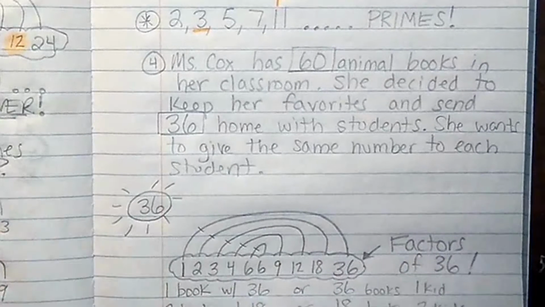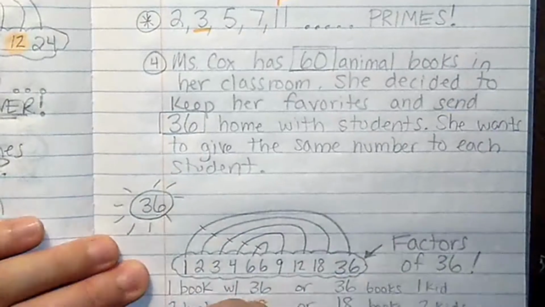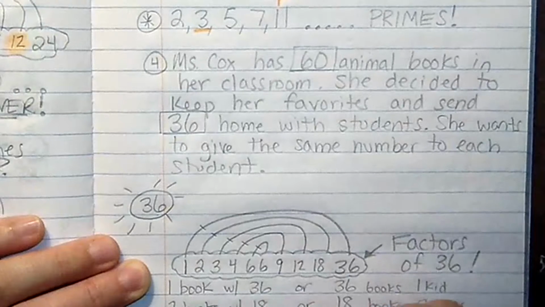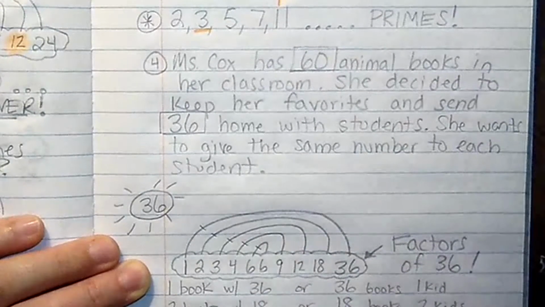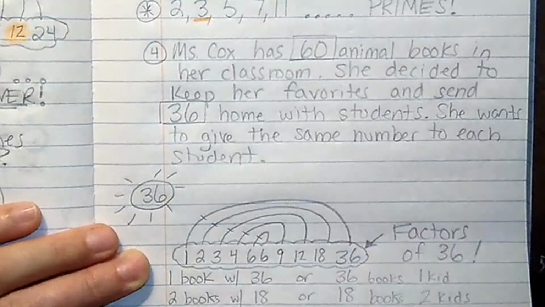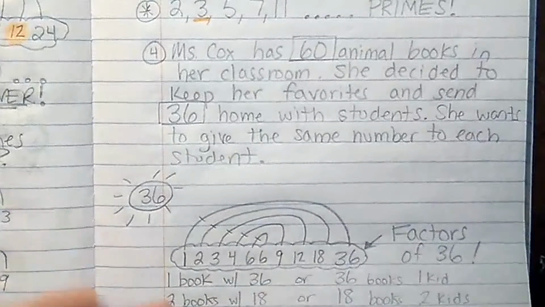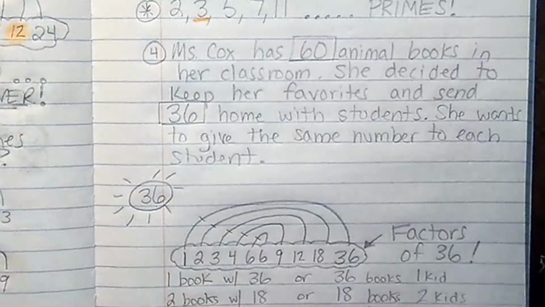Do you see how the commutative property changes it around? I changed the order and it changed the meaning. That's why sometimes the order does matter. All right, she could send 3 books with 12 kids, or she could send 12 books with 3 kids. She could send 4 books with 9 kids, or she could send 9 books with 4 kids.